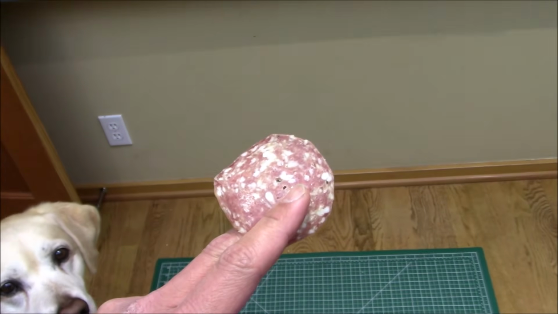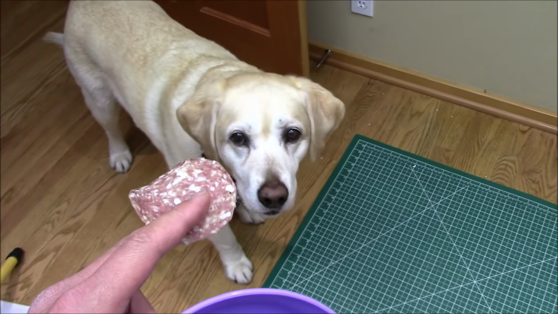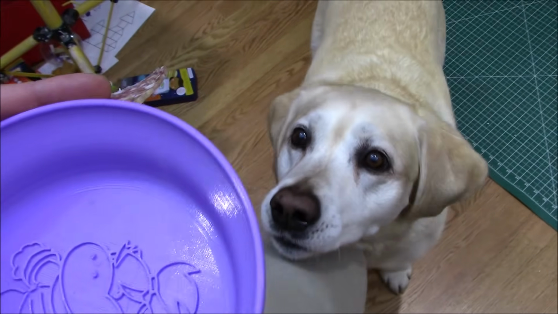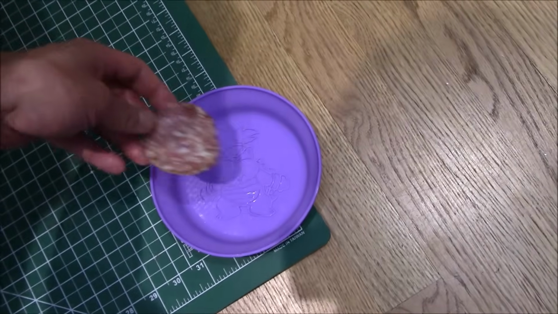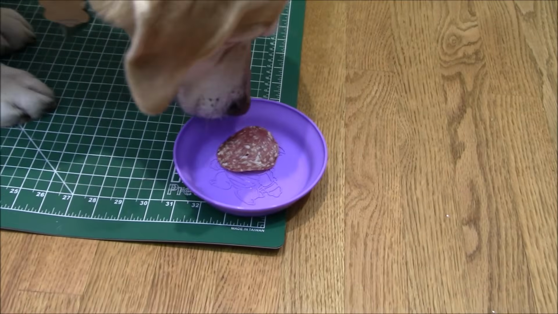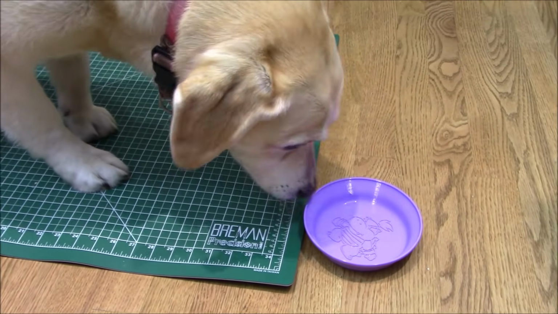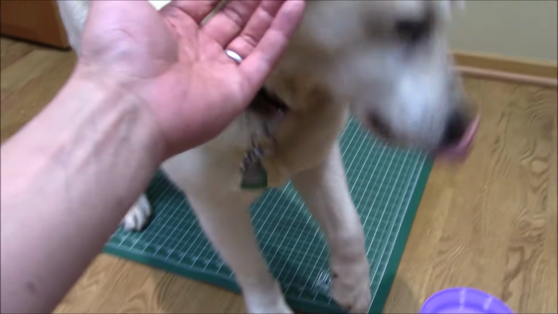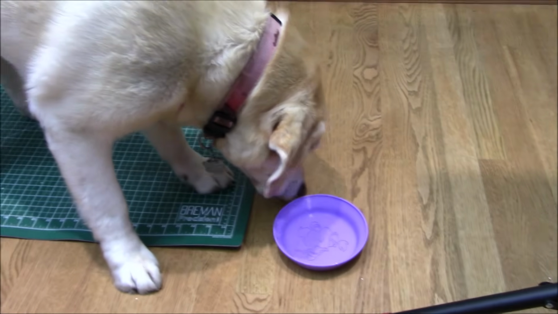I've got some salami here, and I don't know if you'll believe me, but if I put salami down, usually he won't eat it if you just put it in a normal bowl. But let's see now if we put it in this bowl with a nice picture, a vector image that we put on. Oh, look at that! See, he eats it out of the vector image printed bowl. This is going to make snacking so much more fun for the dog.